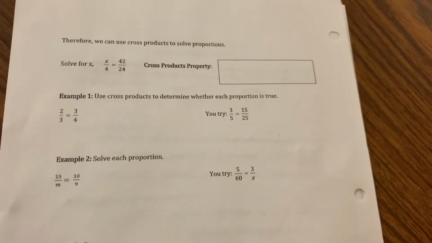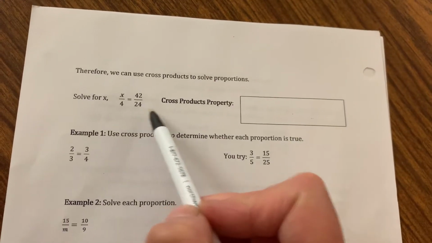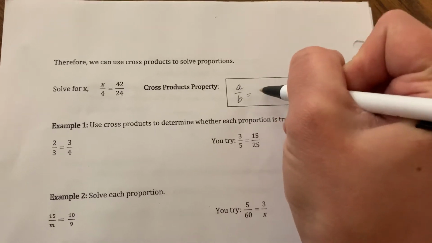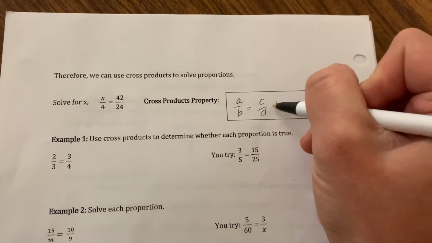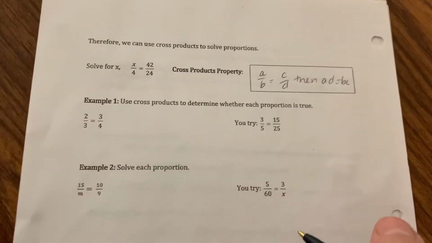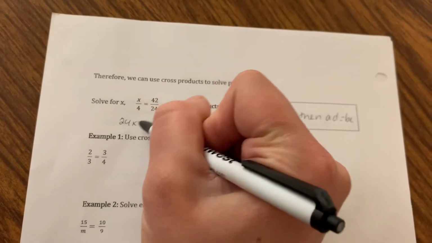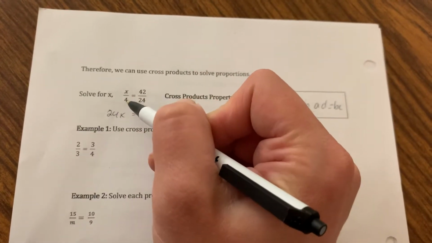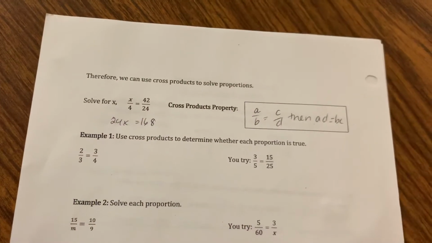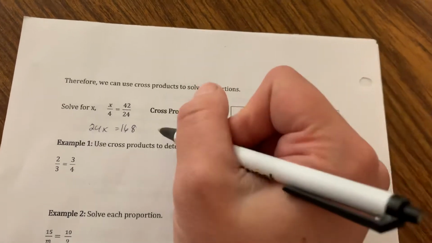Therefore, we can use cross products to solve proportions. Solve for x. The cross products property says if you have A over B equals C over D, then AD equals BC. So 24 times x, or 24x, is equal to 4 times 42, which is 168. When you divide both sides by 24, you'll get 7.